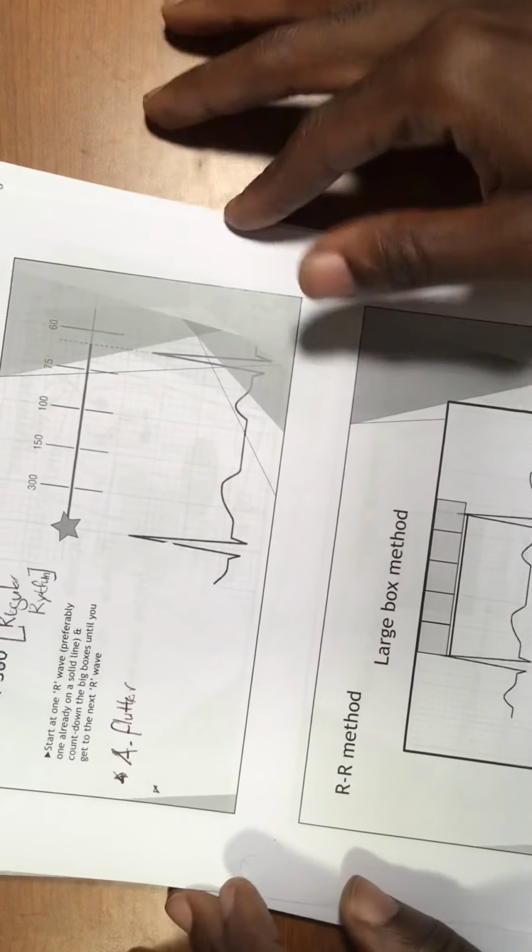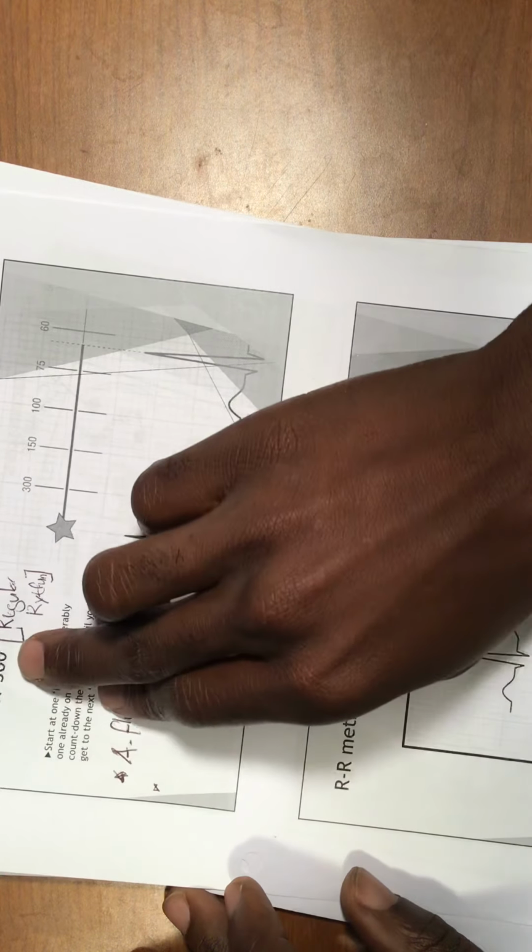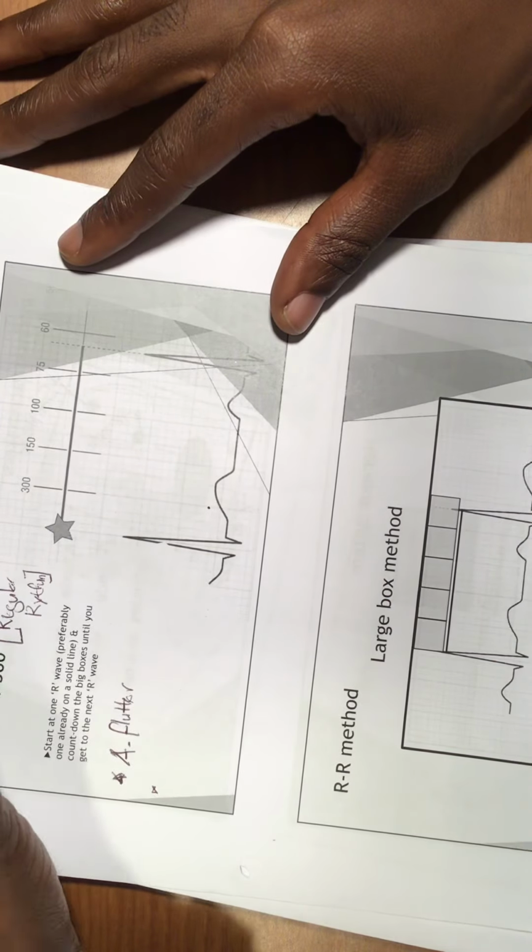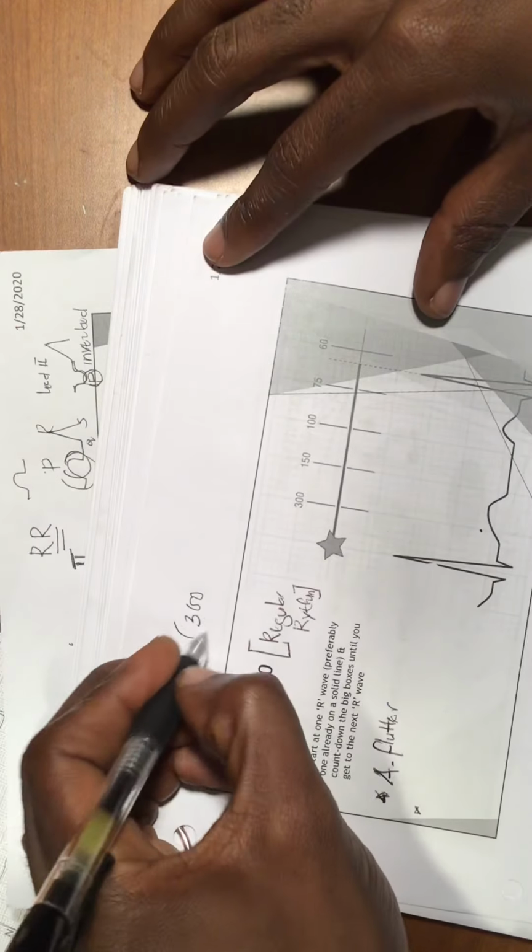Okay, now we're going to be talking about the whole of 300. 300 is a number that the specialists have put on. So this is a number that you always have, the 300.